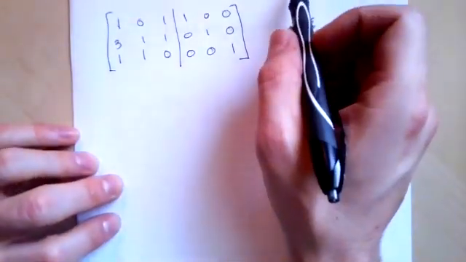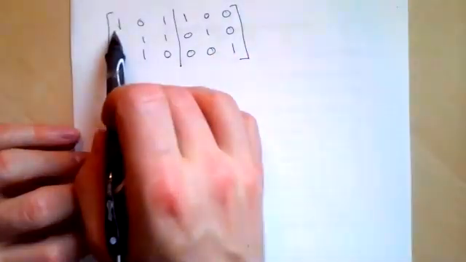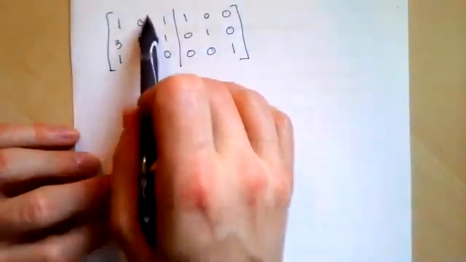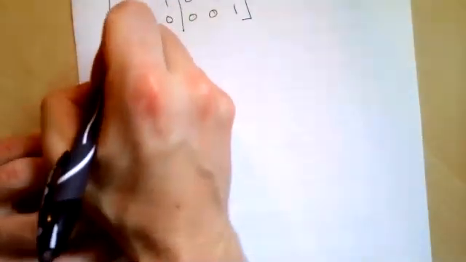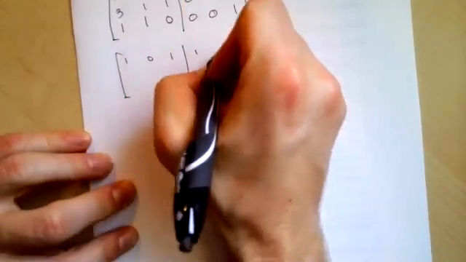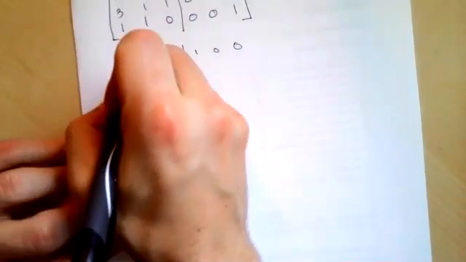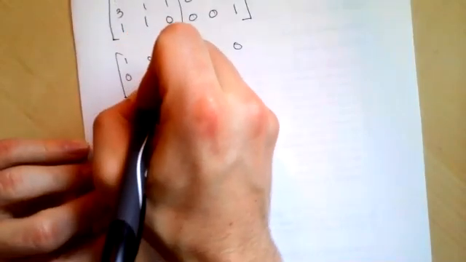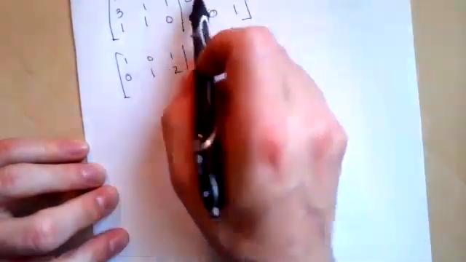And let's see, which ones do we want to start with? I think keeping this guy on top is fine. And so let's go ahead and keep our first row. We're going to take -3 plus that guy. So we'll have 0, 1, and then -3 plus 1 gives us -2. We'll take negative row 1 plus row 2. I guess we should finish this row.